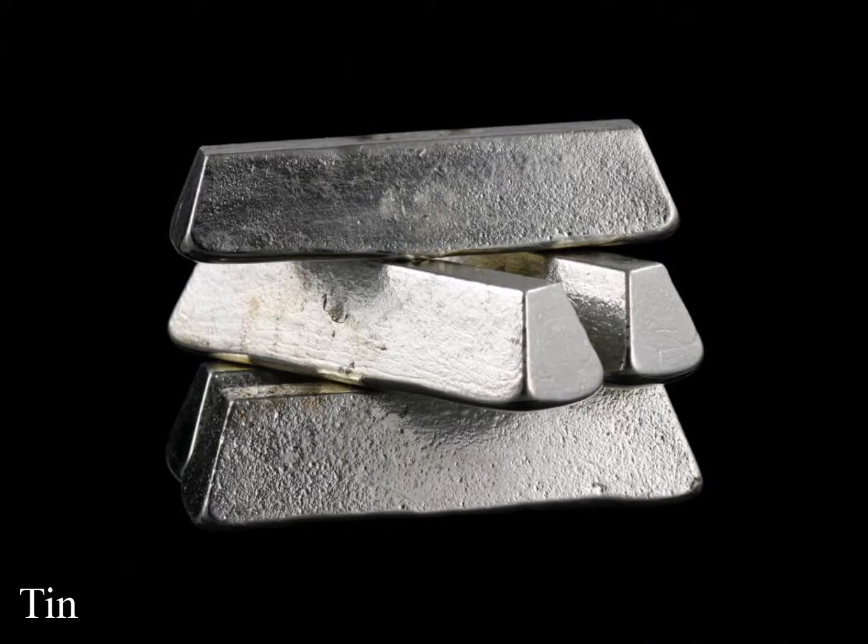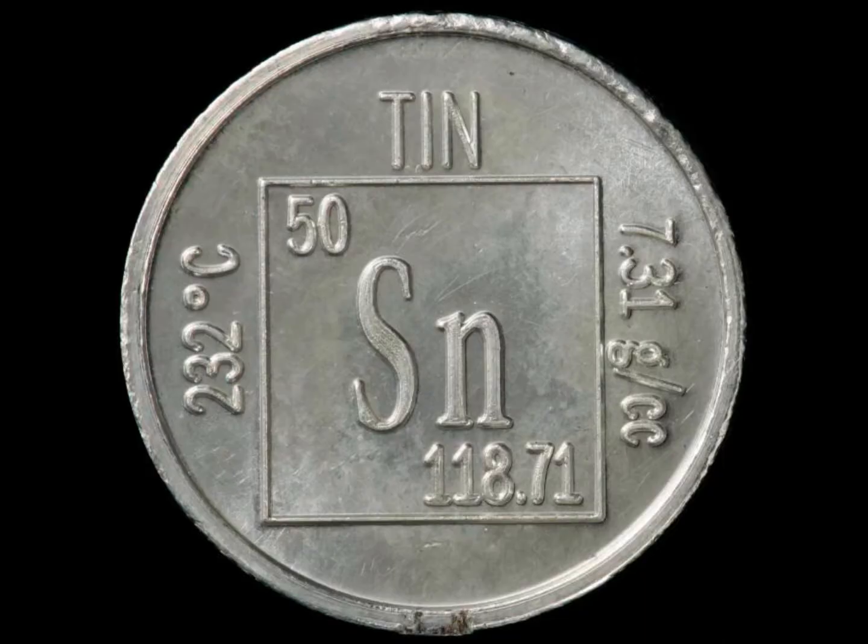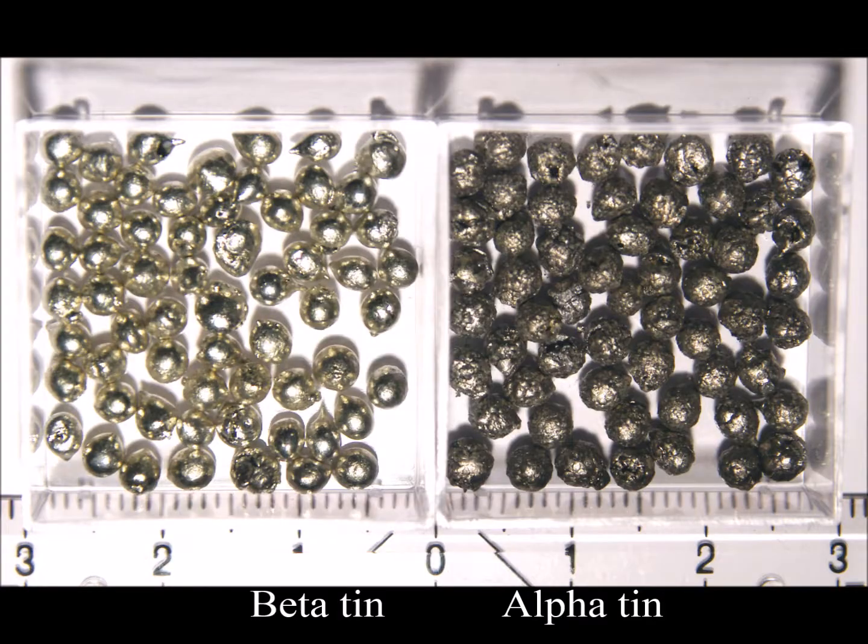Tin is a highly workable metal that was once as valuable as silver for jewelry, coins, and special dishware. The most common allotrope of tin is a silver-white metallic-looking solid known as the beta form. A second form of tin is alpha tin, also known as gray tin, which is a gray amorphous powder formed when white tin is cooled to temperatures less than 13 degrees Celsius.